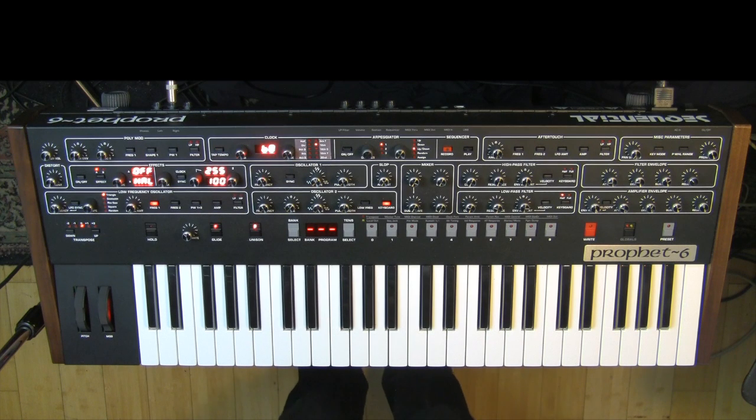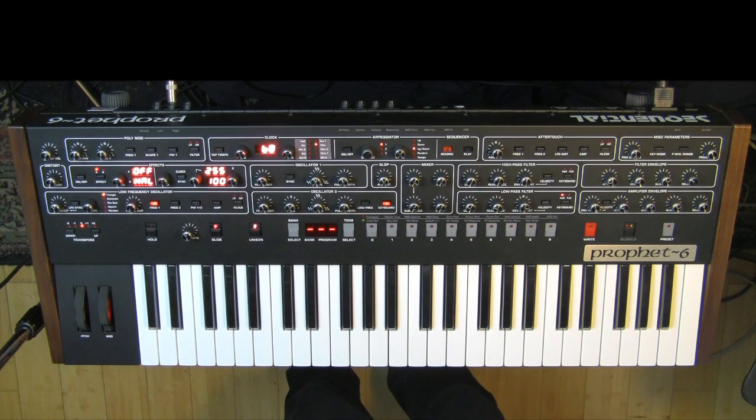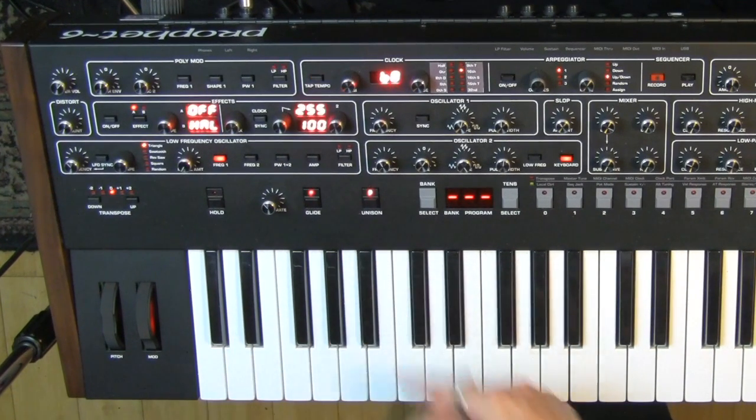Okay, I'm trying to demonstrate something to you, and I don't know if you've noticed what I'm doing, but this should have gotten it away. That's right. This is the Sequential Prophet 6, and it's in Unison mode.